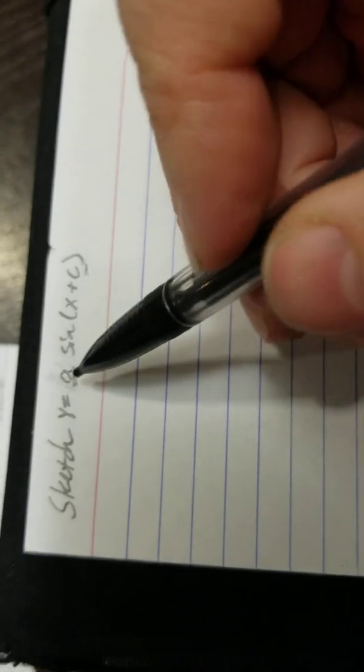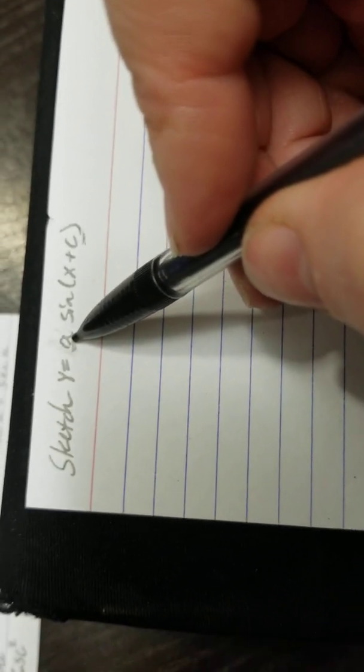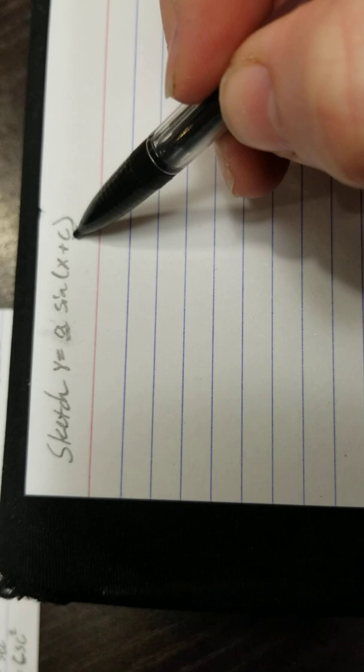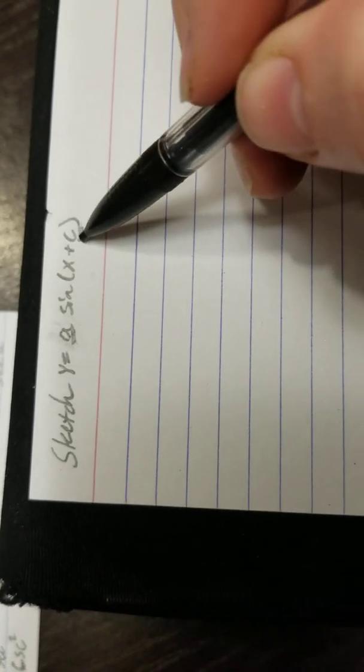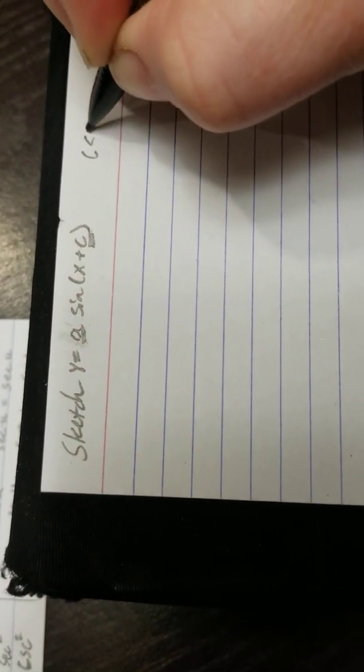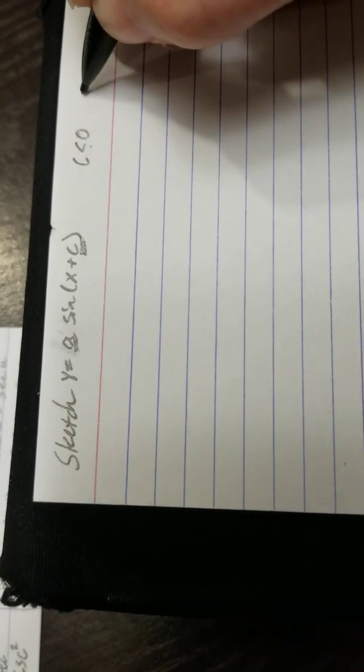So what if I have a phase shift? This is called a phase shift. So this is an amplitude. When a is just 1, my amplitude is 1, but a is my amplitude. This is a phase shift. That means I'm going to move my graph over c. Now, I want you to know that if c is less than 0, so c is negative, then we move in the positive direction. And if c is positive, then we move in the negative direction.